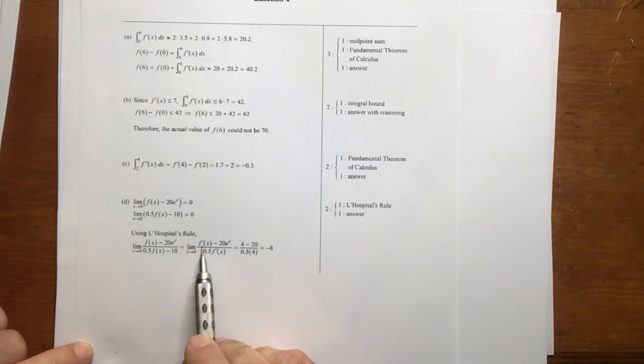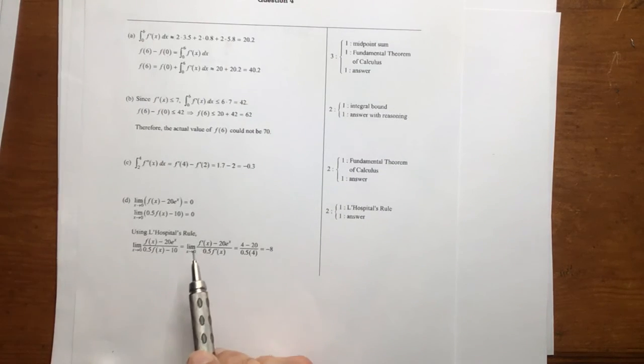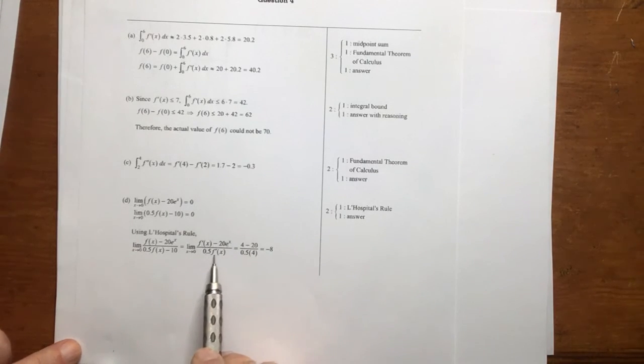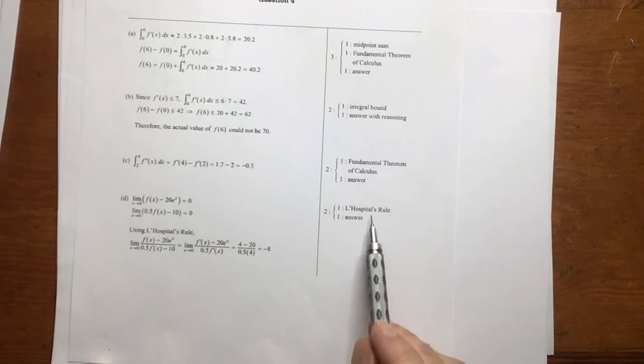Okay, and then we look at f prime of 0 from the table, and that's 4. E to the 0 is just 1, so 4 minus 20, and then f prime of 0 once again is 4, and we see their square.